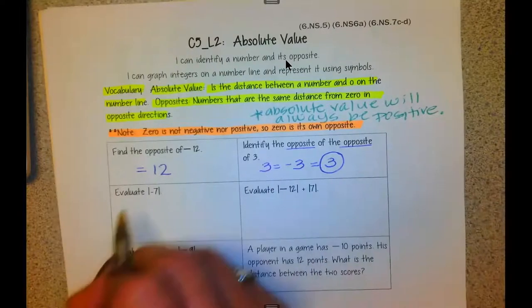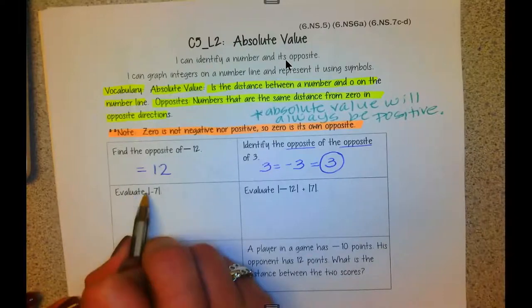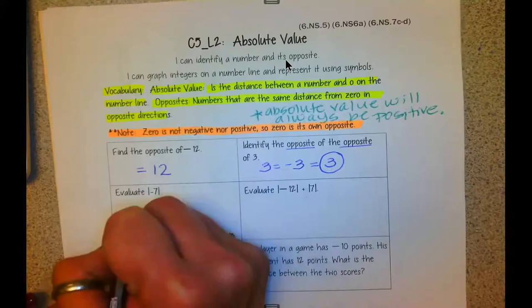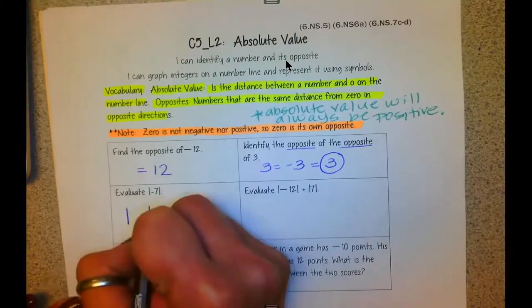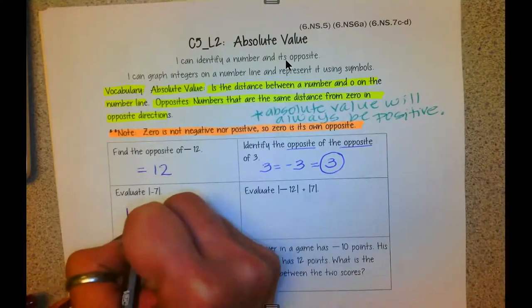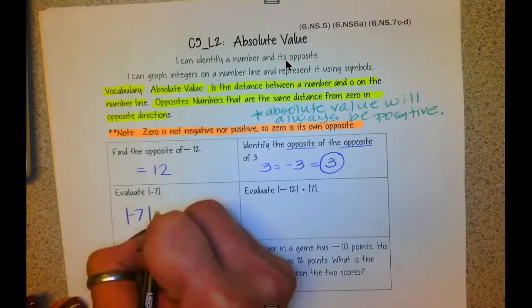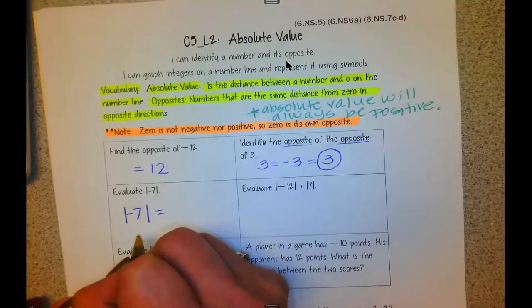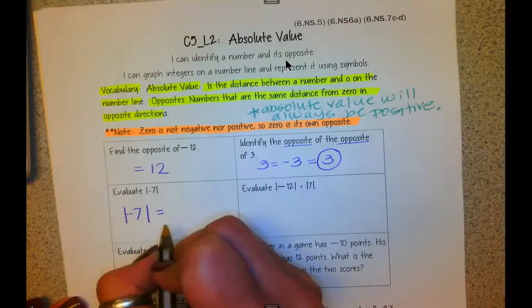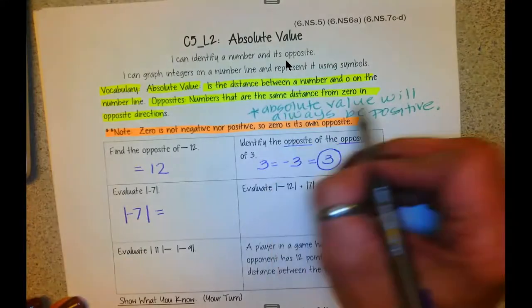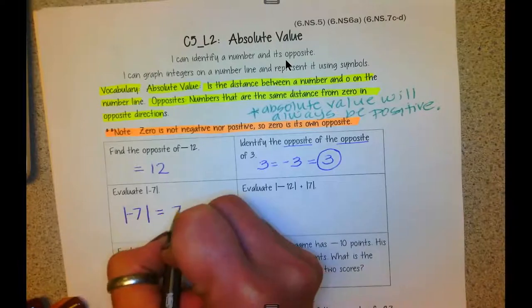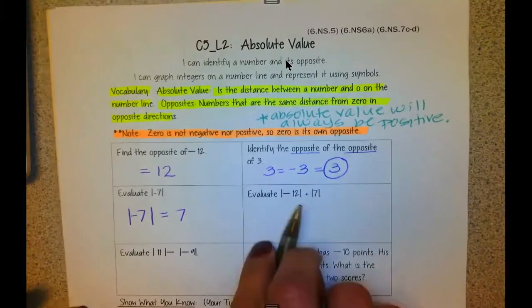Here we go. We're going to evaluate the absolute value of negative 7. Now, these lines, those are absolute value bars. Okay? When you see that, they're talking about the distance to 0 on a number line. So remember what I said, absolute value will always be positive. So the absolute value of negative 7 would be 7, positive 7.